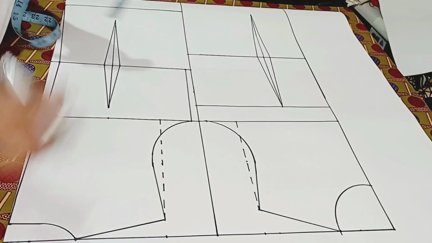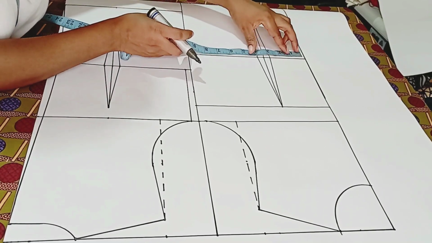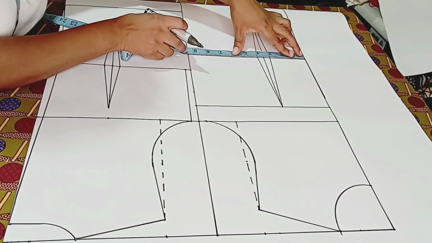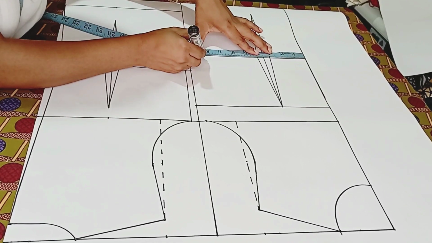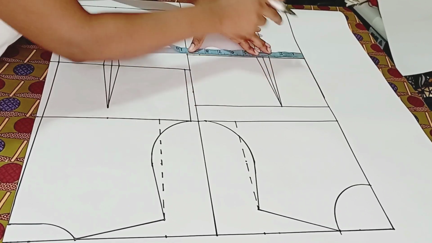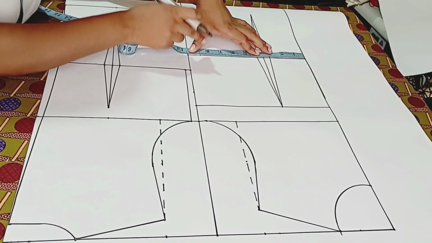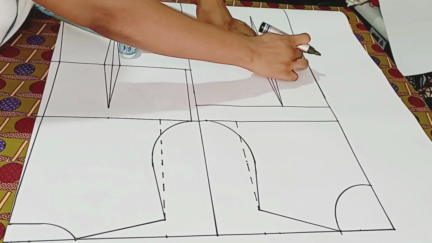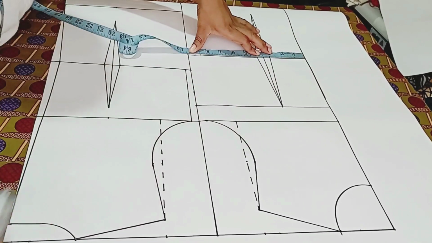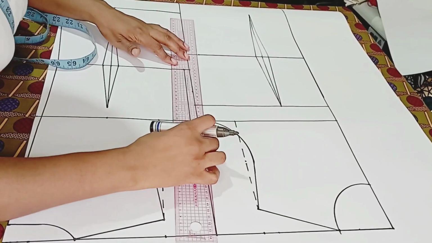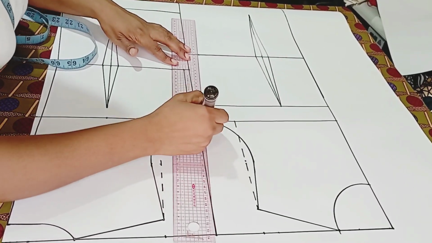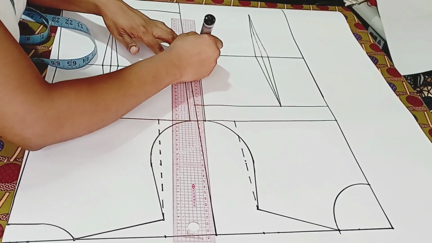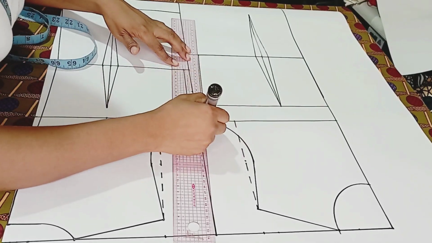Now the next thing I will do is also to come on at the front and do the same thing, impute the 8.5 like so. Okay, now this is going to take off from the center front, not from anywhere. It's going to take its roots from the center front, and I will connect it straight to the bust, to the chest line.